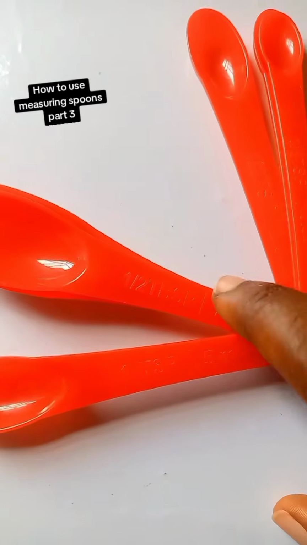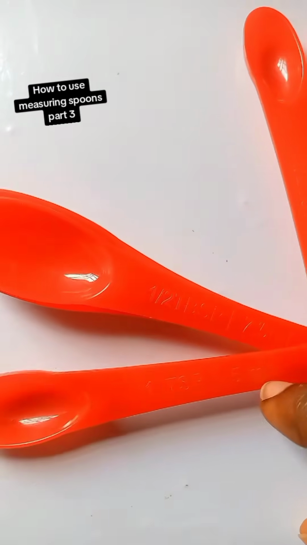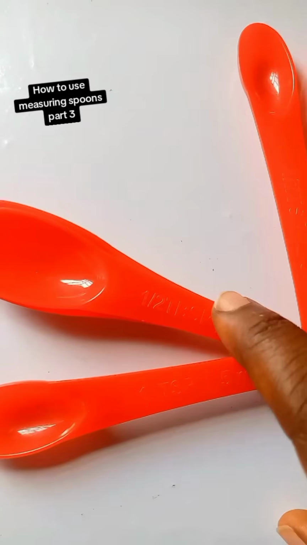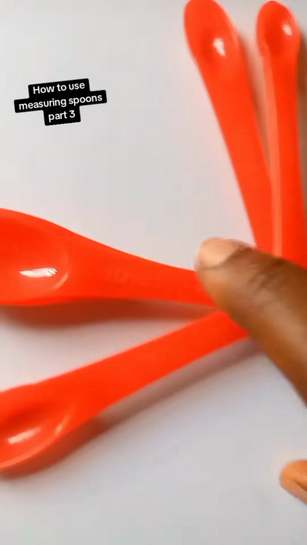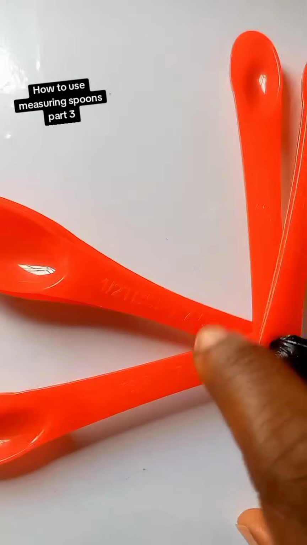Your 1 teaspoon is not half of your half tablespoon. You can see this is 5 ml and this is 7.5. If you're going to use 2 of these to make your half tablespoon, it's going to give you 10 ml. So your 1 teaspoon is not half of your half tablespoon. It's just there in case of your recipe.